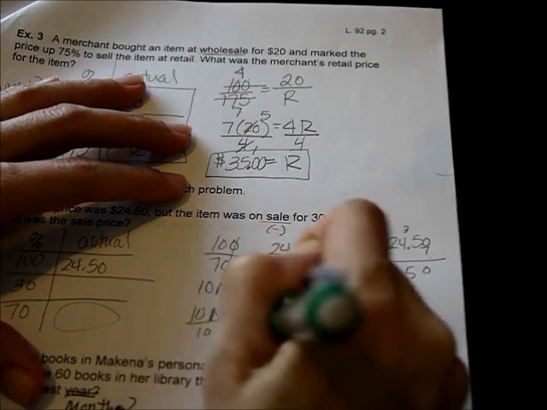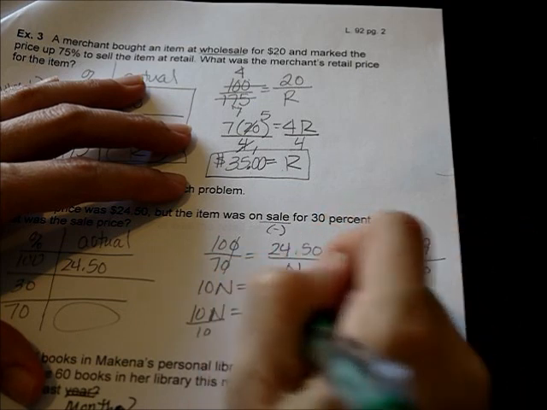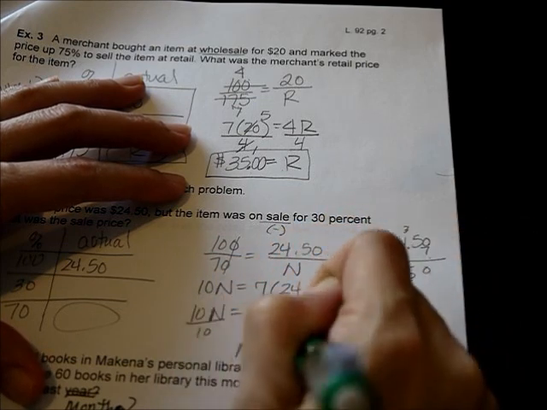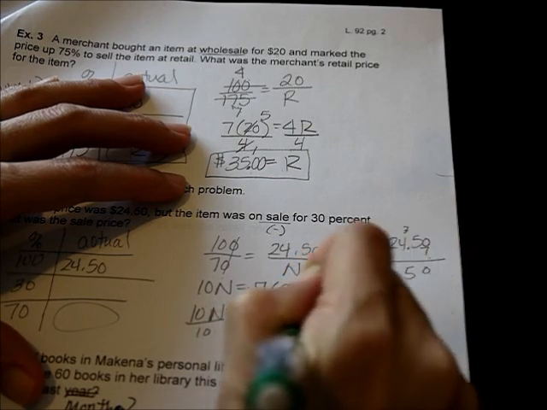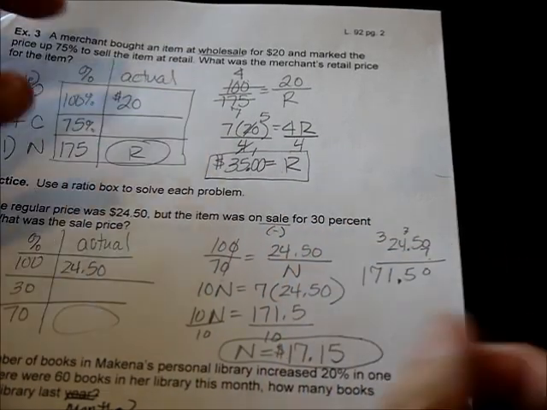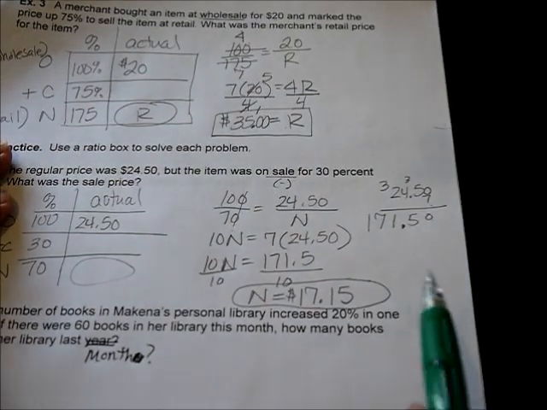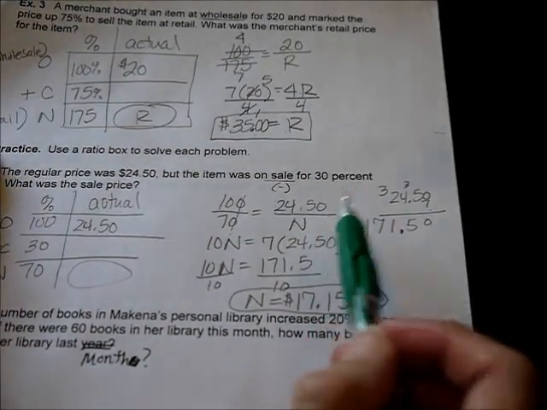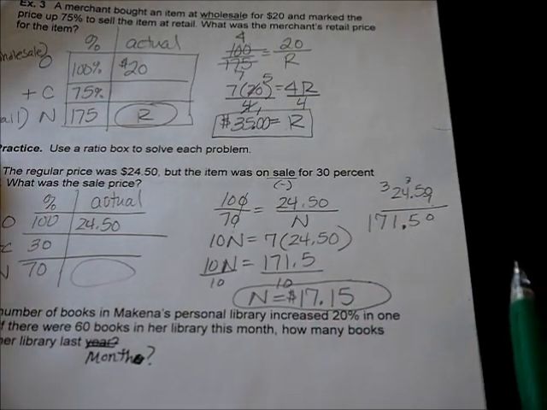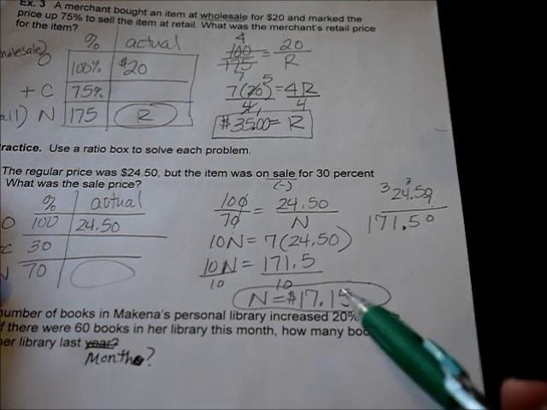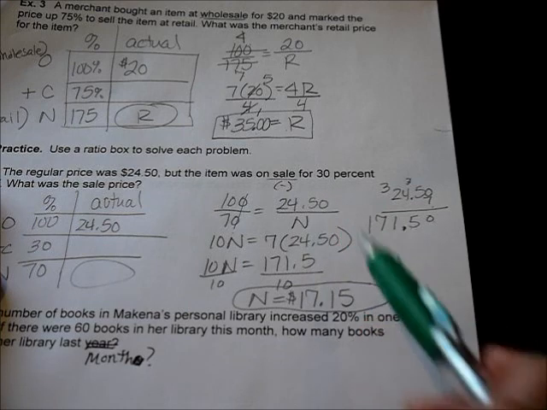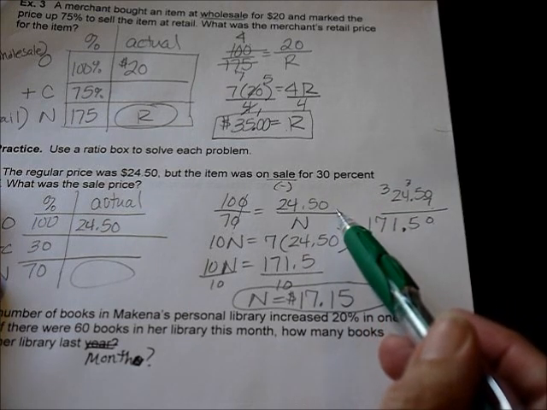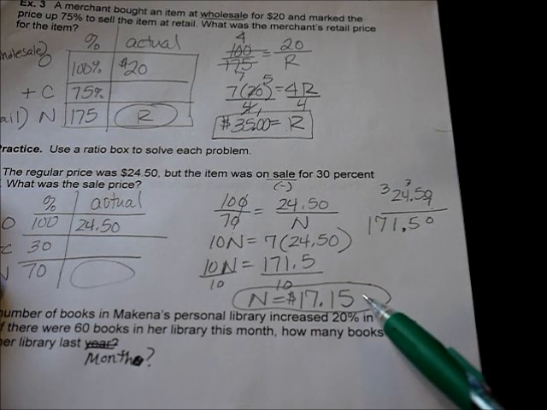Then we divide by 10, and that moves the decimal over, so N equals $17.15 is our new price, and that seems to make sense. 30% off of $24.50 is now $17.15. So if you see something on sale for 30% off, that's actually a pretty good deal. If you were to buy something for that much, now you actually can buy it for that much.